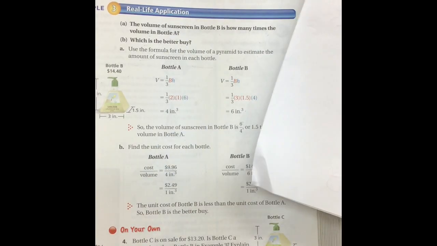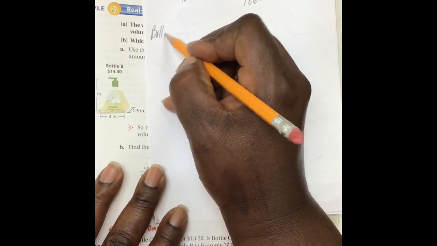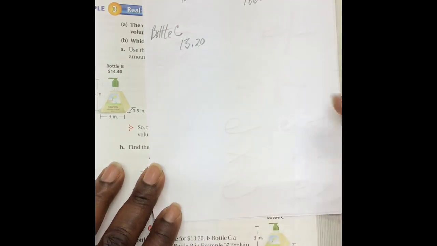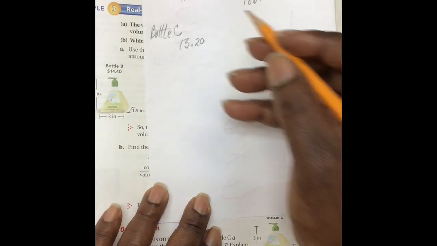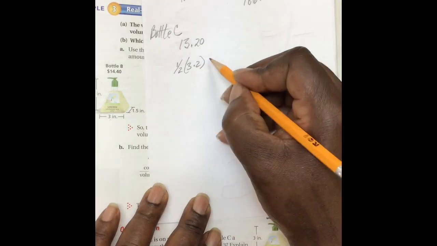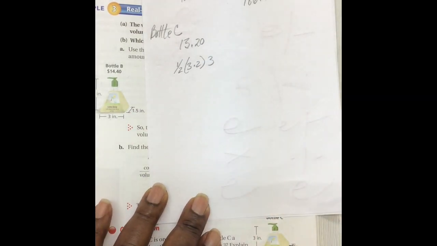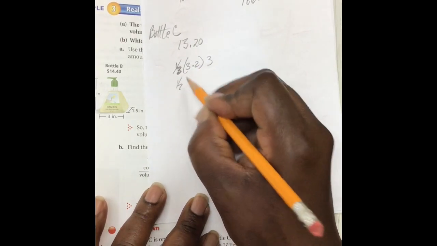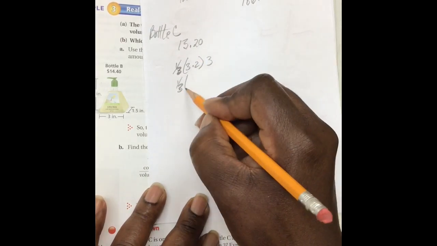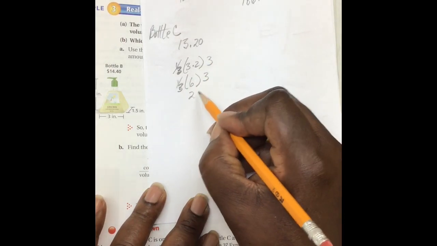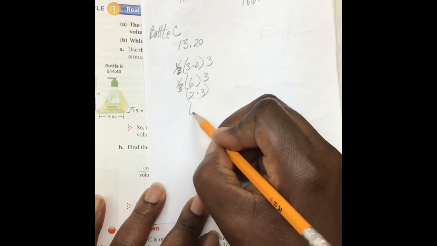Bottle C is $13.20, and its volume is 1/3 times 3 times 2, and the height is 3 according to these dimensions. So here you have 1/3 of 6 times 3. A third of 6 is 2 times 3, and therefore it is 6.